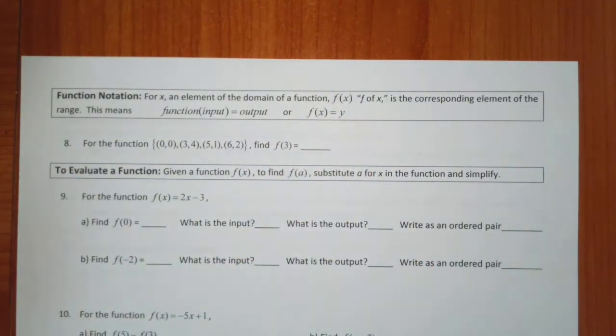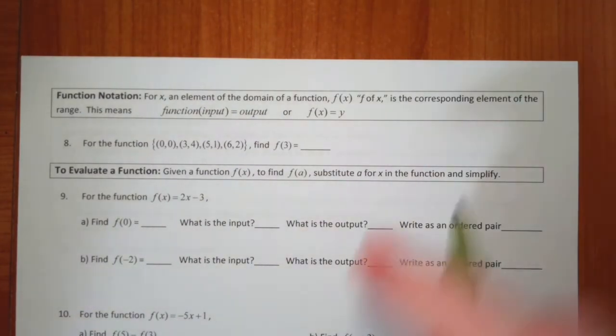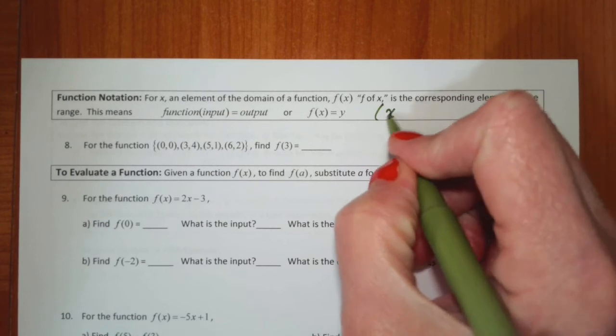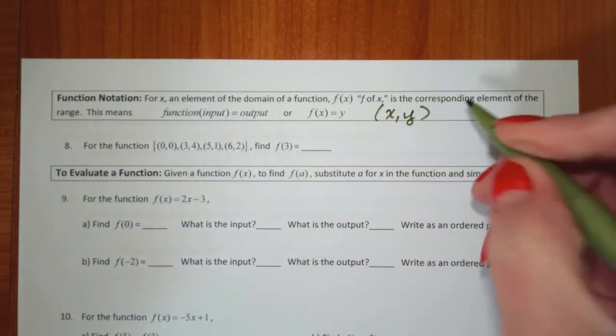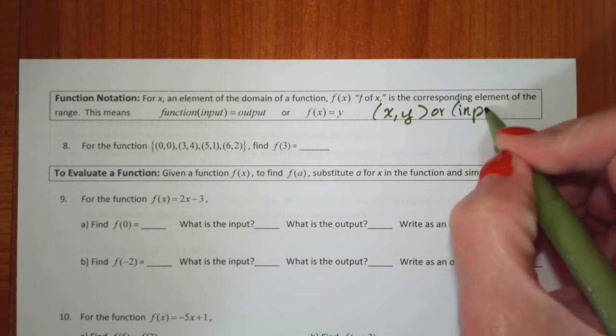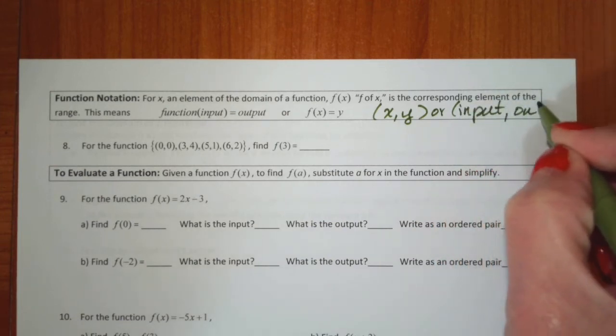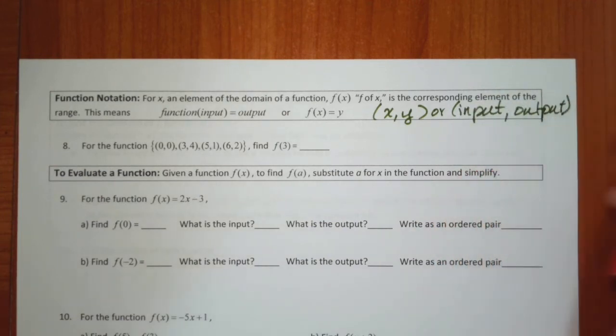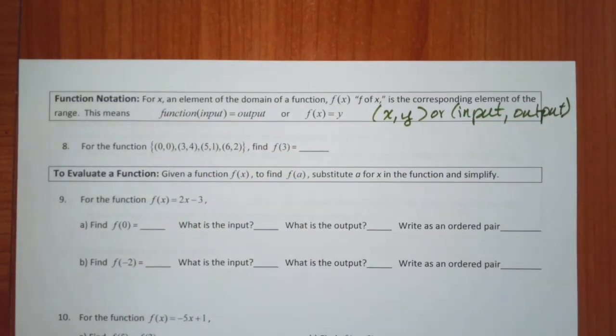Because normally in your ordered pairs, you're going to look at an x or a y, which is the same thing as the input, output, or x, f of x.